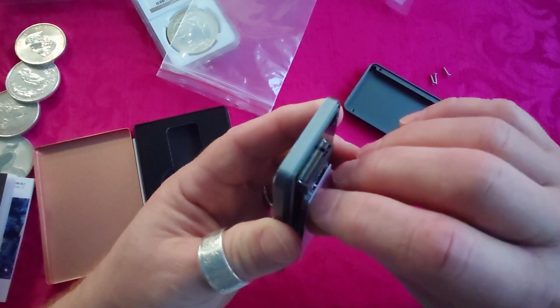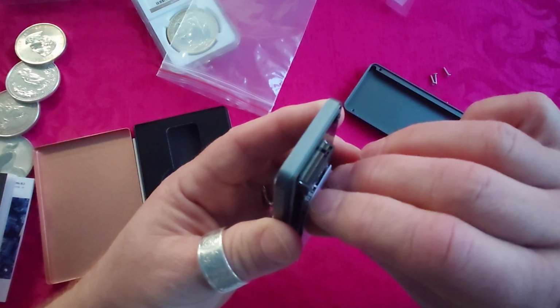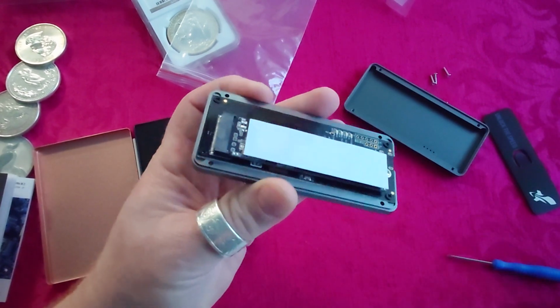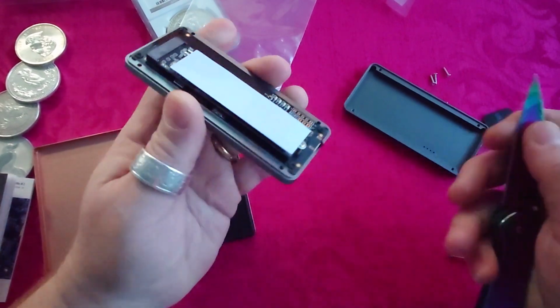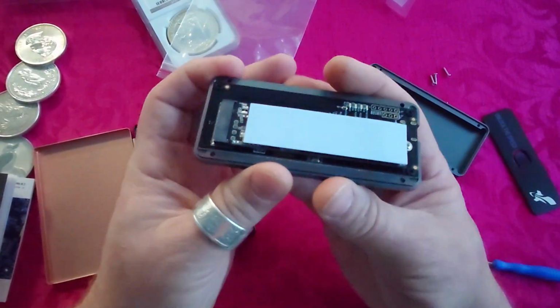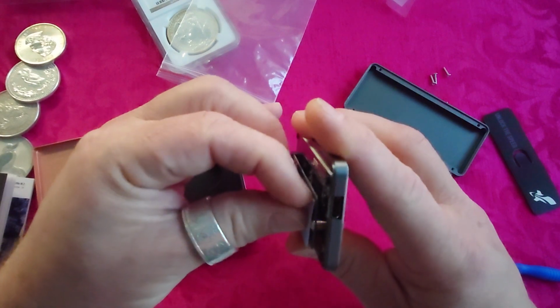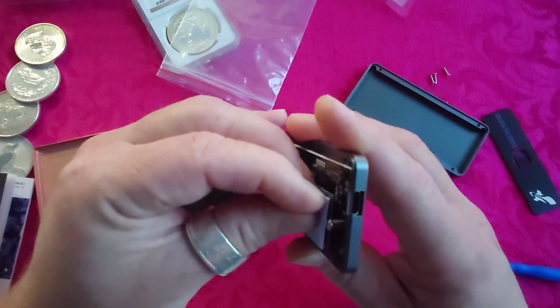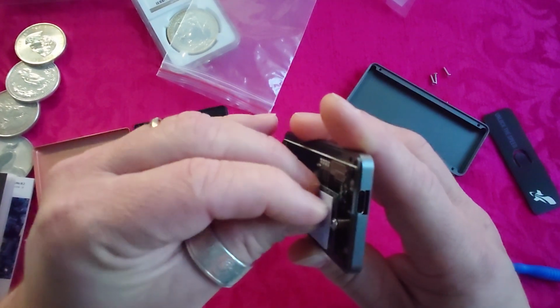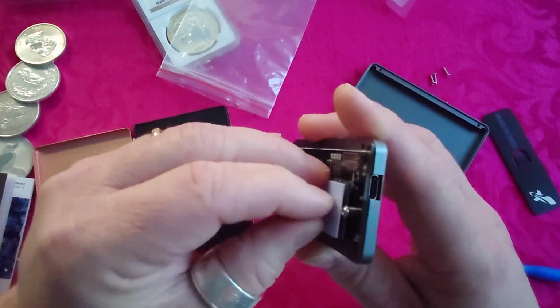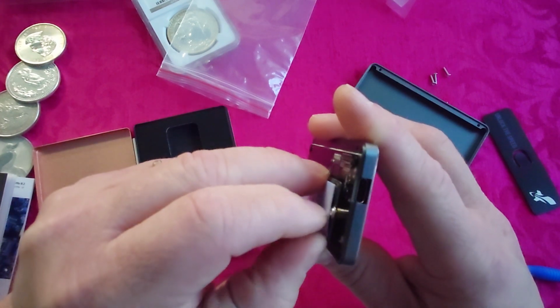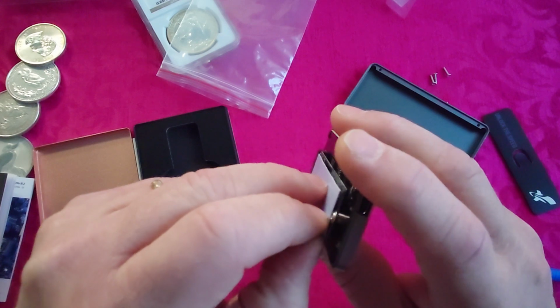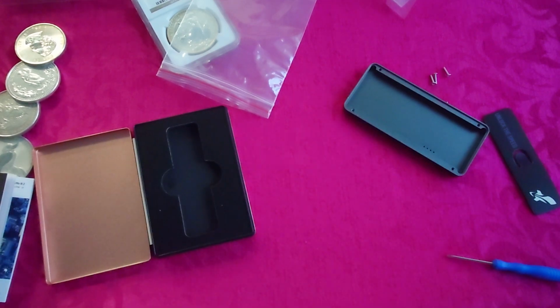The overhead light. This is going to get impossible, isn't it? Using metal tools on this is not a good idea. This is going to be the most difficult part of the whole thing. Taking the sticky. I'm going to have to do it right in my face.